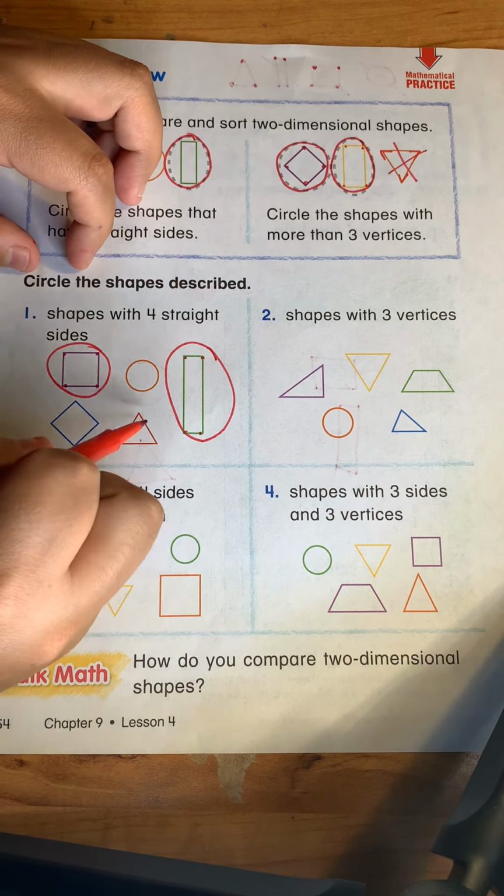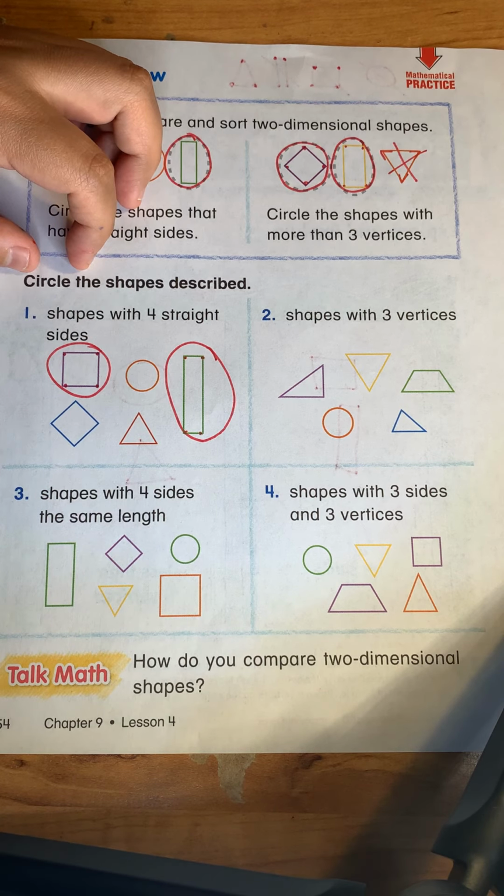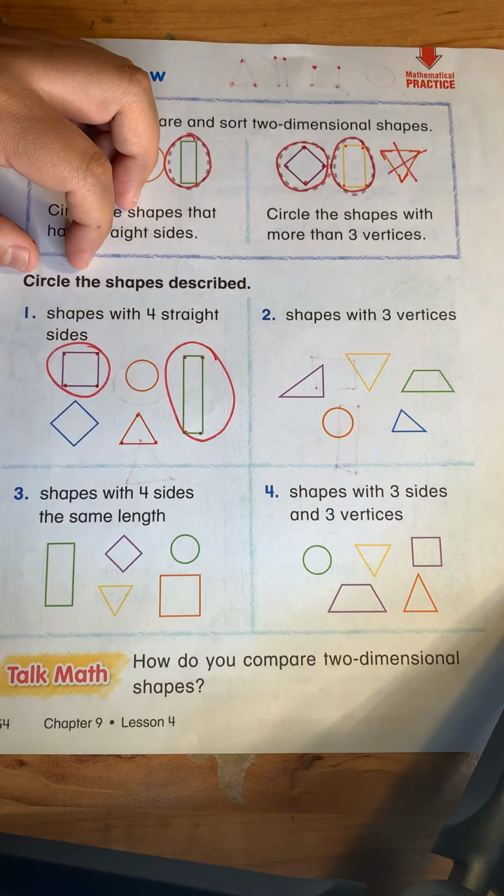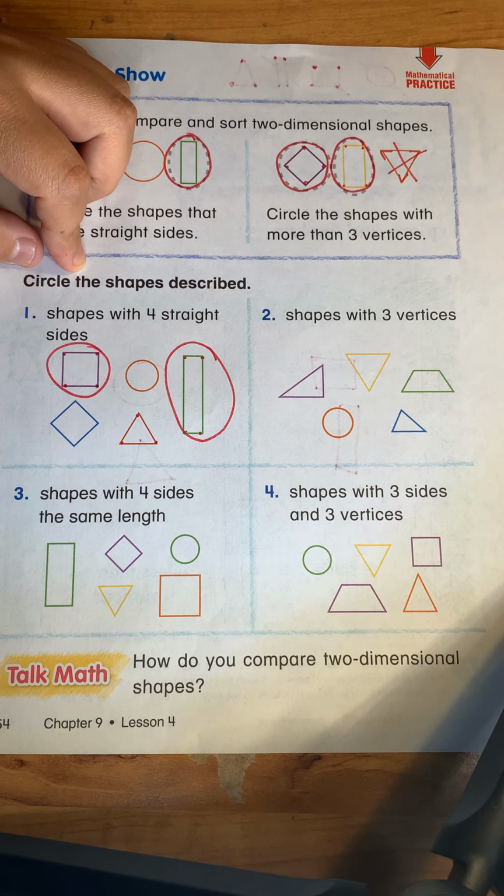Next to it, we have a triangle. So let's count the sides of the triangle. 1, 2, 3. Triangle has 3 sides, but we want shapes with 4. So that's not one of the two-dimensional shapes that we need.